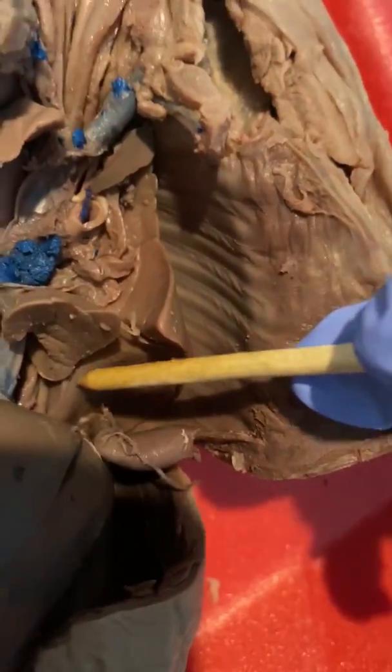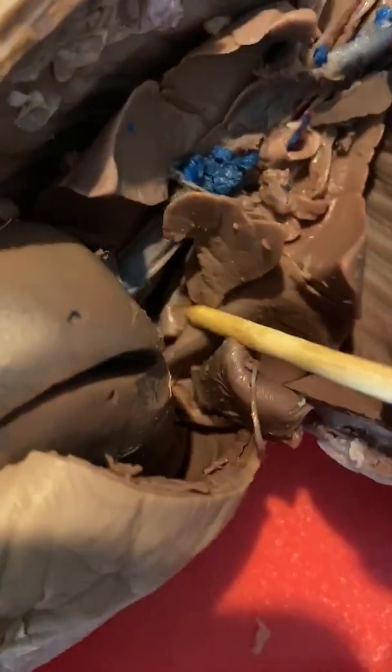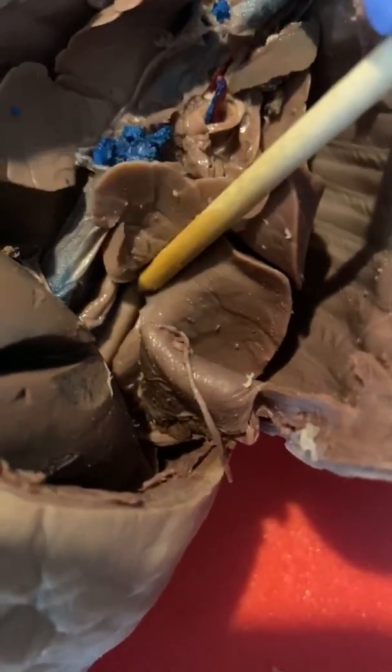And mine's kind of hard to see because the red dye did not go very good. Just right there. This one right there. And then that goes into this, what's it called, the celiac trunk, which goes to the stomach and all the organs up there.